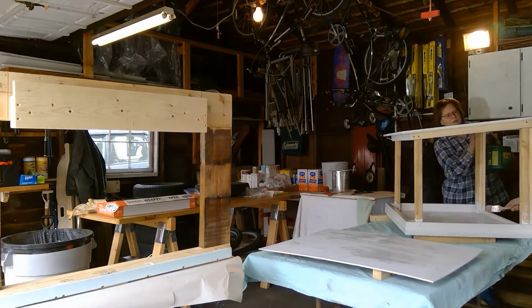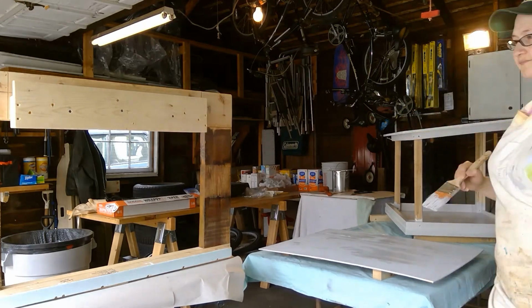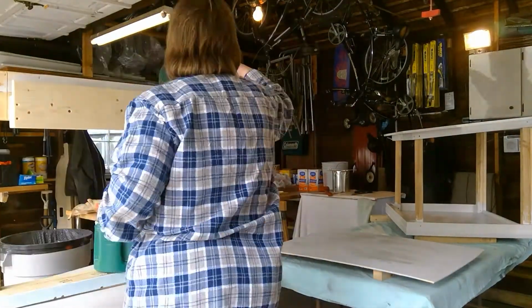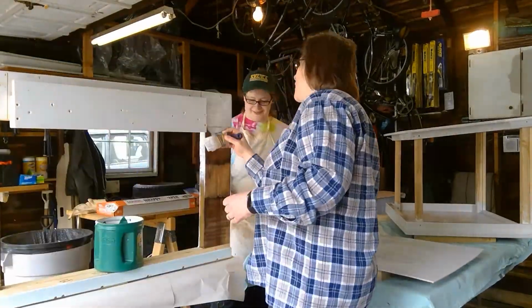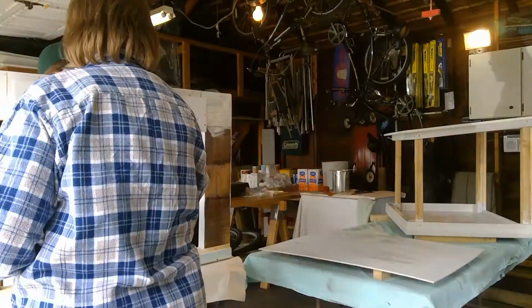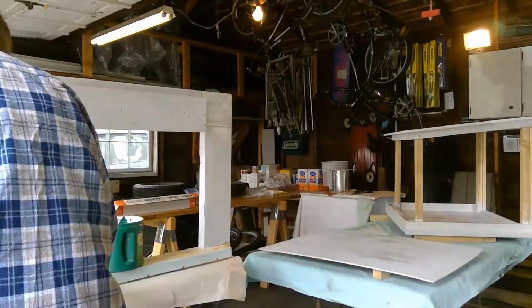Notice how everything needs to be painted. Not only the porch, but also the hook, the frame, the board, the roof, the floor, everything.